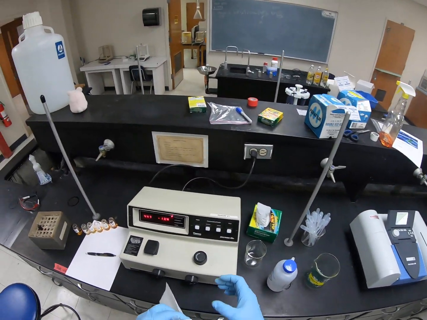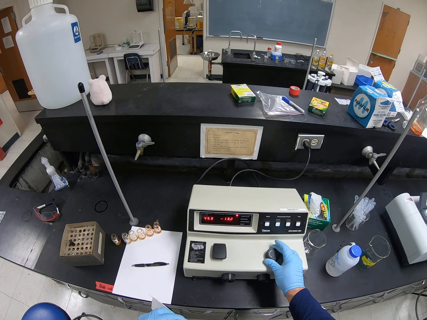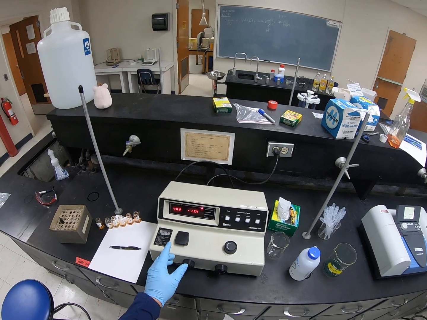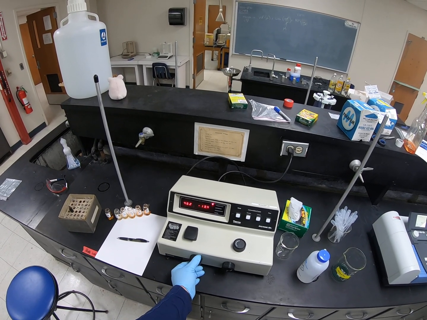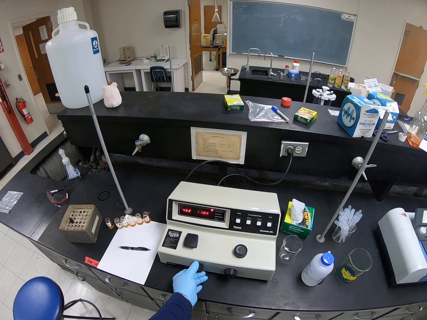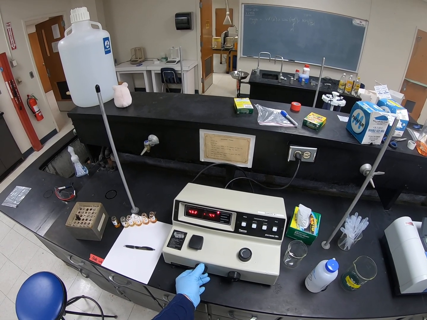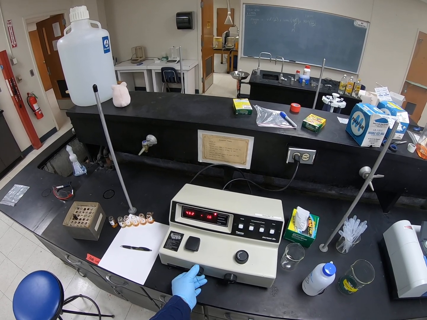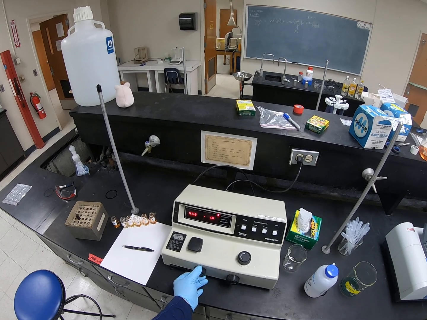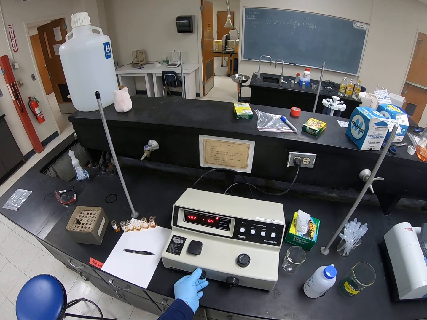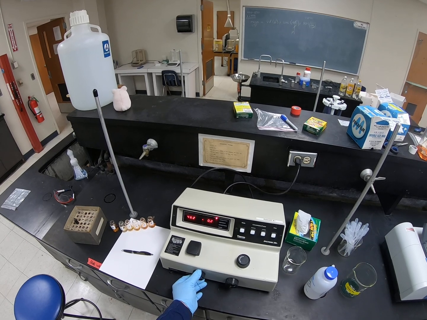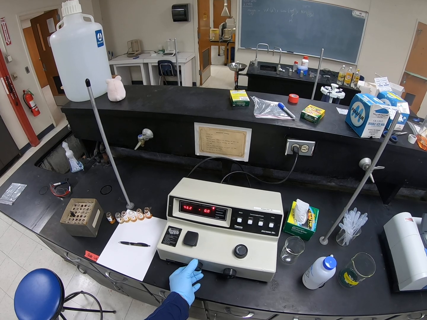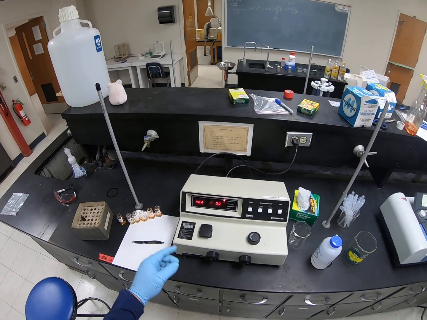And we said the wavelength we're going to use is 462, so I'm going to dial it up to 462. And then with nothing in the instrument, you take the left knob and you adjust the 0% T. So I want to take the left knob and turn it up to where it reads right at 0, or as close as I can get it to 0. And if it's off by 0.1, that's fine. We don't have to worry about that. But if we can get it to 0, that's where we want to be. So that's right at 0.